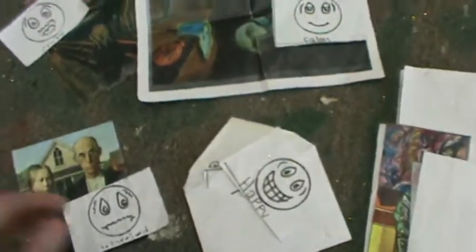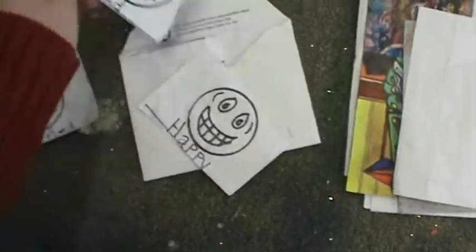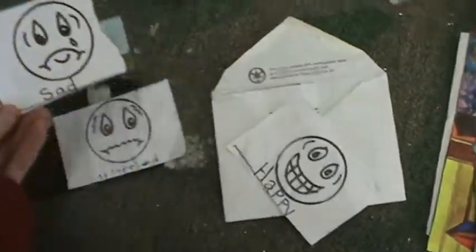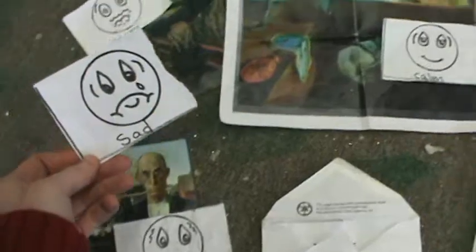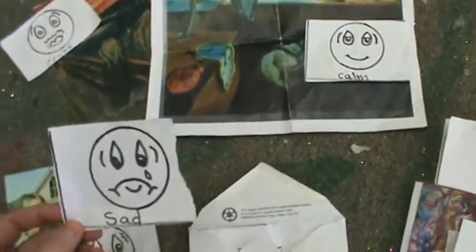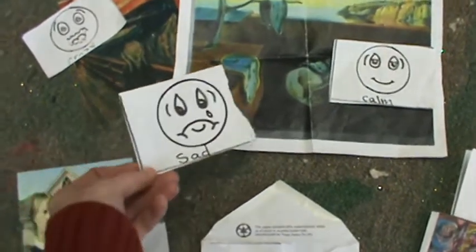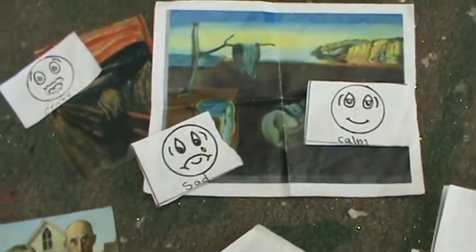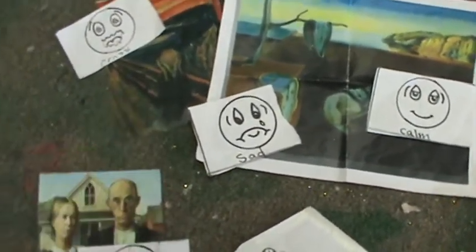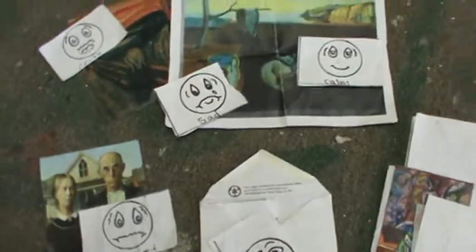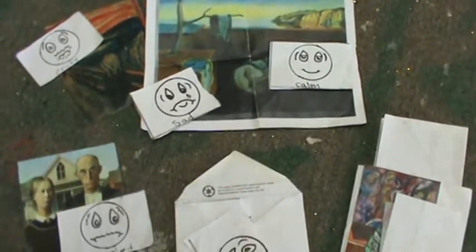This game has an envelope that has all different emotions in it, and you basically match the emotion with the artwork that I've provided. So I have several different pieces of artwork that you would pull out and lay out on the table, and they would decide, does the sad go with this one? Does the crazy go with that one? And then they would talk about why they believe they have those emotions.